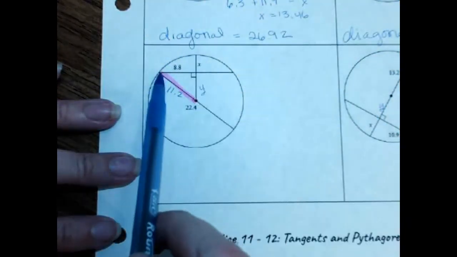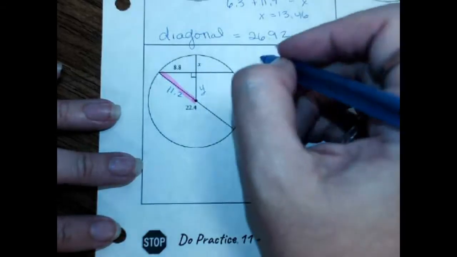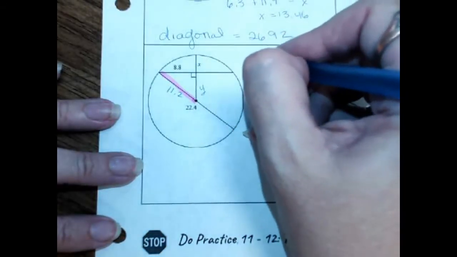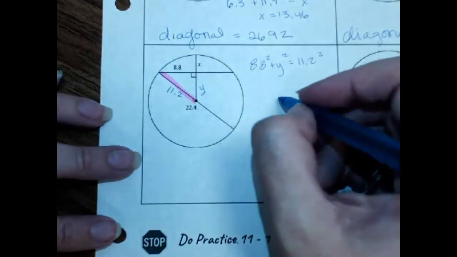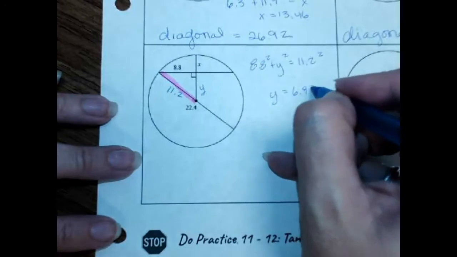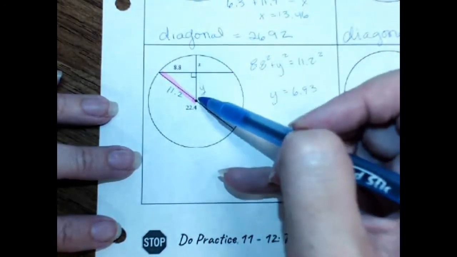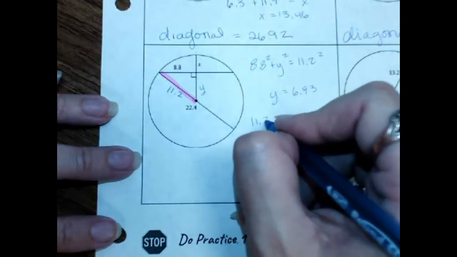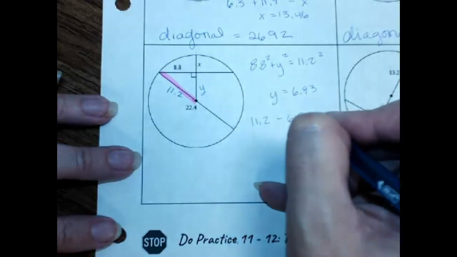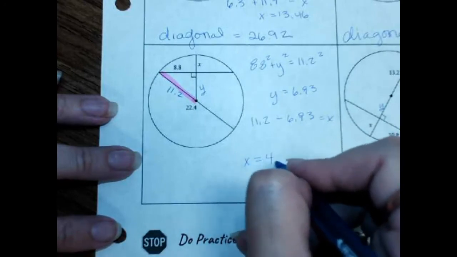And so I'm going to use this triangle right here to find y. Then we'll come back and do x in a second. So I've got 8.8 squared plus y squared equals 11.2 squared. Work that out and you get y is 6.93. Now if I know this is 6.93, how long is this whole thing? Well, this whole thing is the same as the radius. So I need to do 11.2 minus 6.93 to get x. And we find x is 4.27.